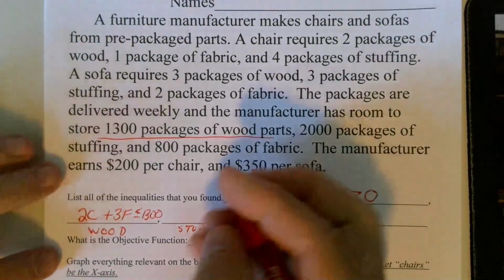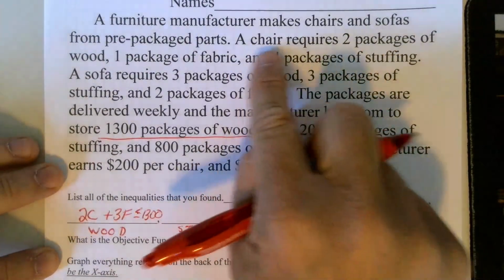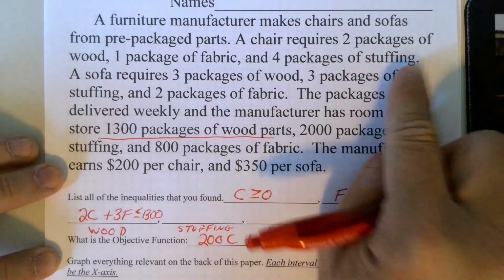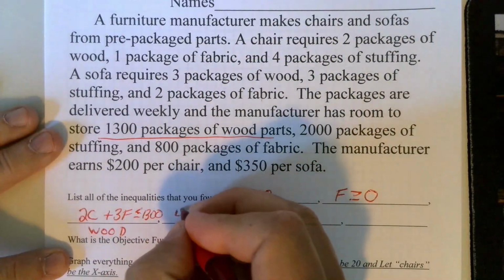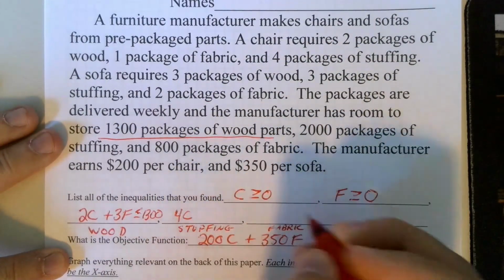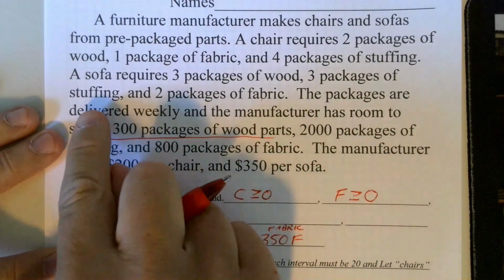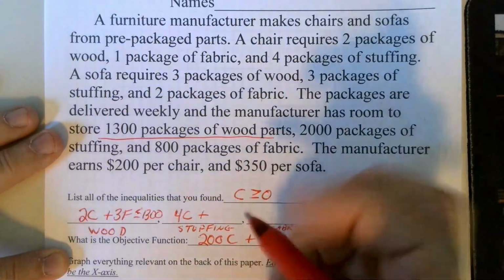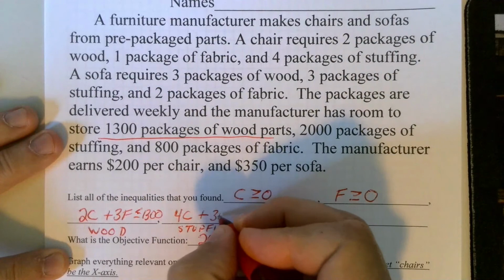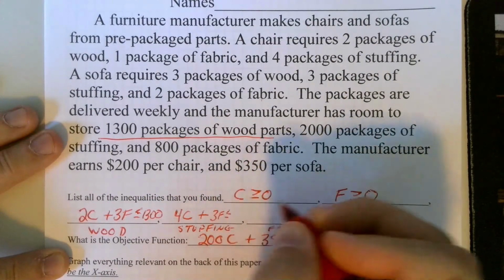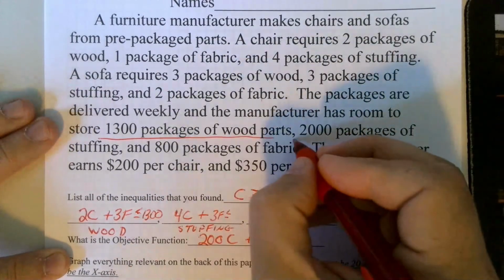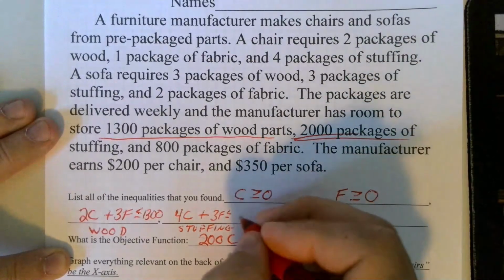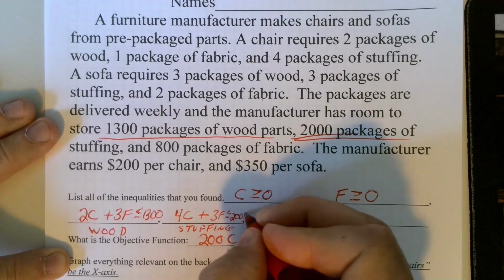So now I'm going to do stuffing. So how much does a chair require for stuffing? 4 packages of stuffing. So 4 packages for the chair, plus how much for the sofa? 3 packages for the sofa, and that must be less than or equal to stuffing, 2,000. You see that? Less than or equal to 2,000.